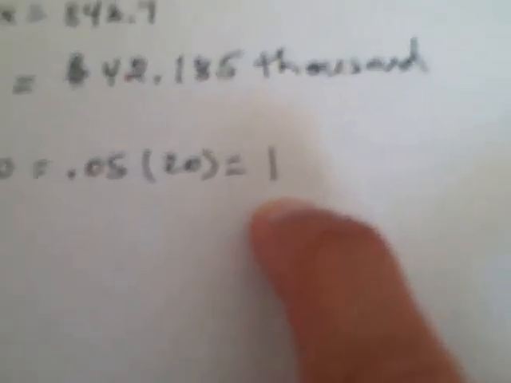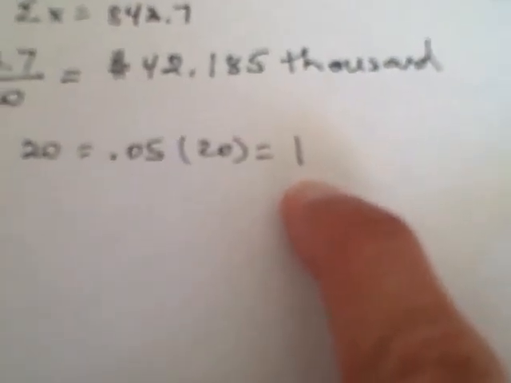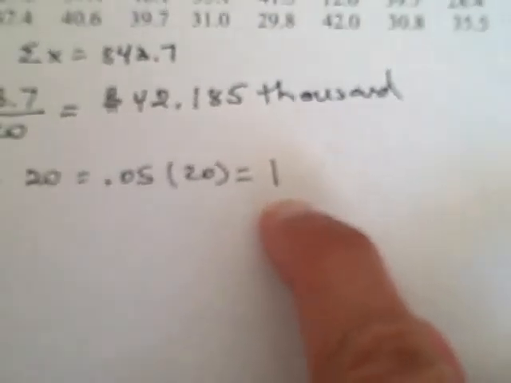So 0.05 times 20, which is 1. So what that tells me is I'm going to drop the highest data value, the one off the top. I am also going to drop one data value off the bottom.